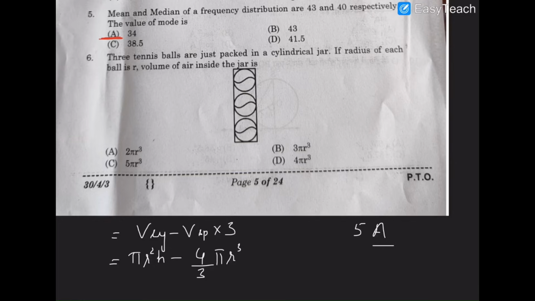And here you can see this is 2r, 2r and 2r. So this comes out to be 6 pi r cube minus 4 pi r cube, which gives you 2 pi r cube. So for the sixth, answer A is correct.